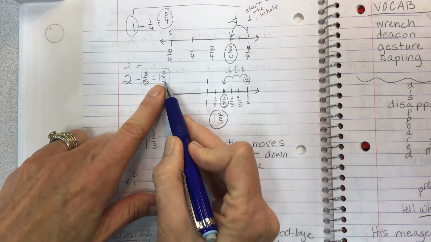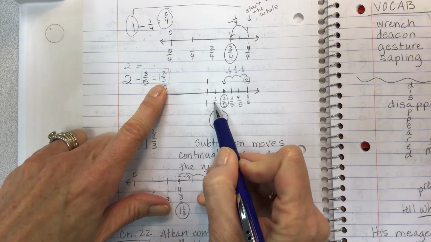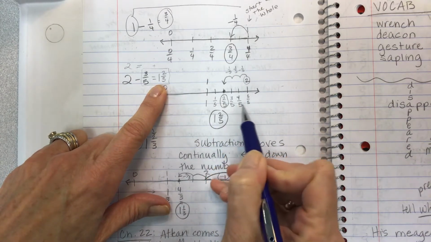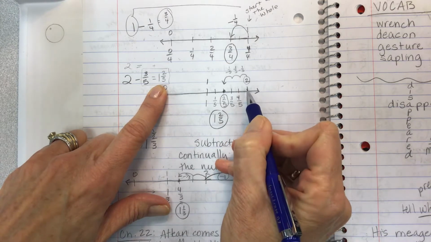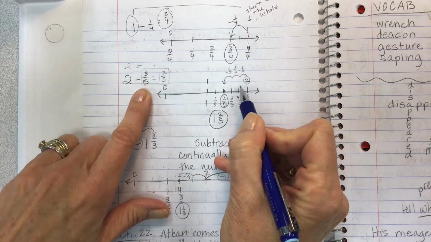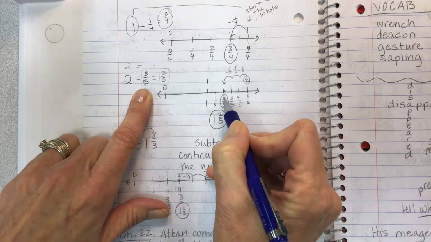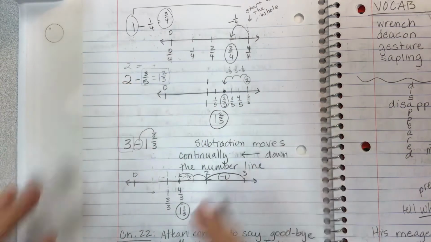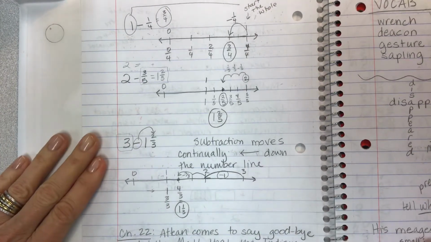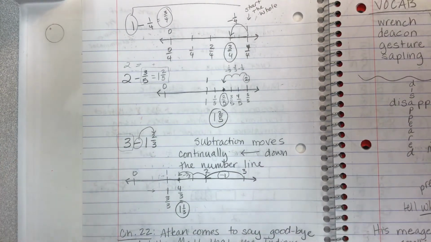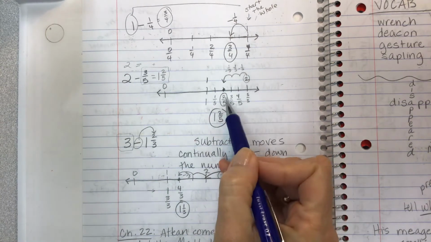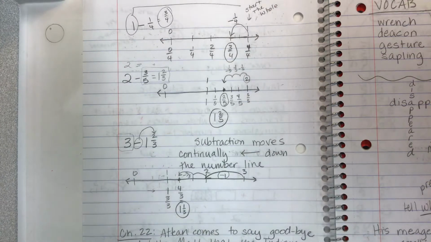Well, it's in 5 pieces. Label each piece 1, 2, 3, 4, 5, all fifths, and then take off the 3/5. 1, 2, 3. Where do you land? You land at 1 and 2/5, because 2 plus 3 make 5, and that's going to be the whole. So you just kind of have to think about it in terms of how many pieces make the whole, and am I continuing to take off more? What am I going to land at? And we're using the number line as our strategy.